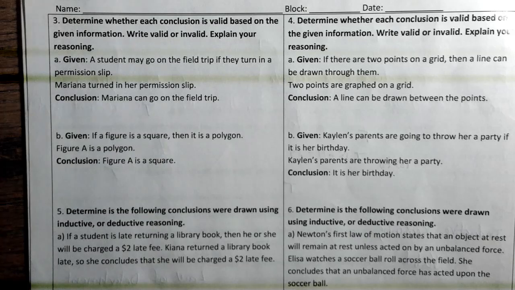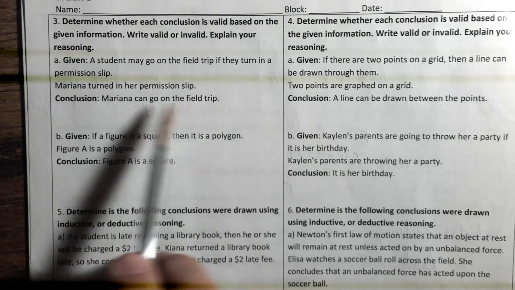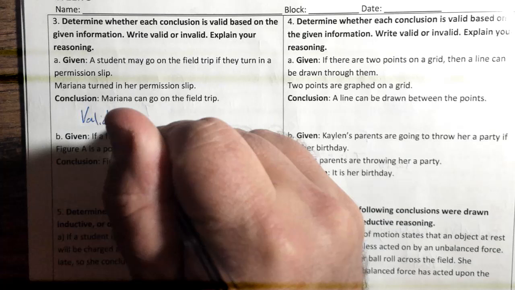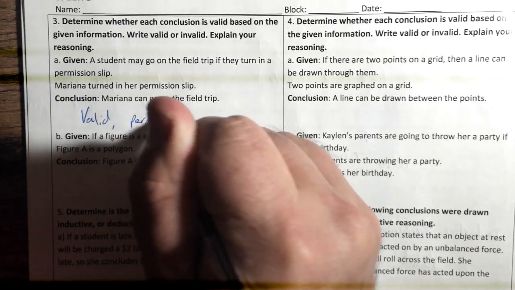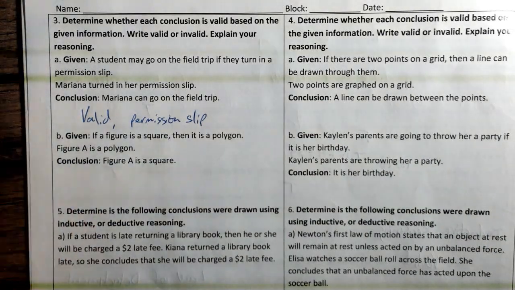Well, I would say that is valid, because it says that a student may go if they turn in the permission slip. They say that she turned in the permission slip, so yeah, she can go. It's valid. And our reasoning is permission slip. You could write requirement, but we all understand what we're talking about here. All right, B. If a figure is a square, then it is a polygon. Figure A is a polygon. The conclusion: figure A is a square. Valid or invalid?